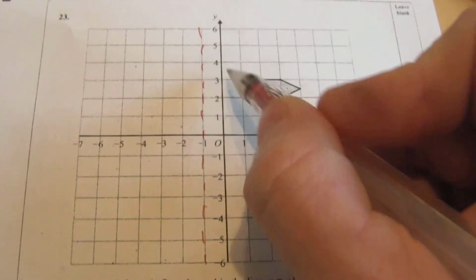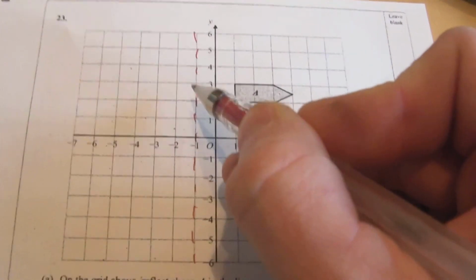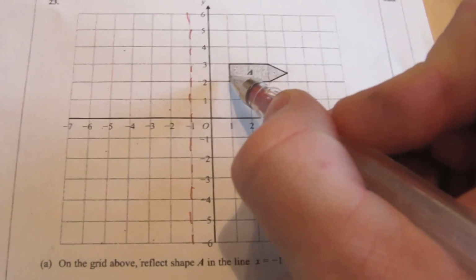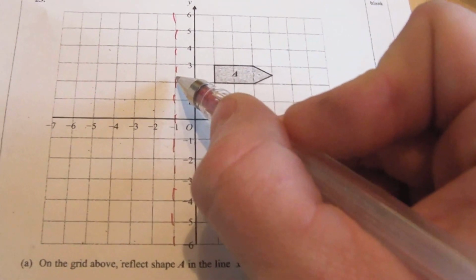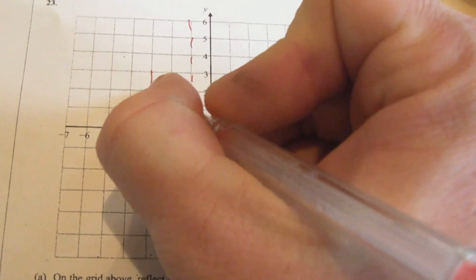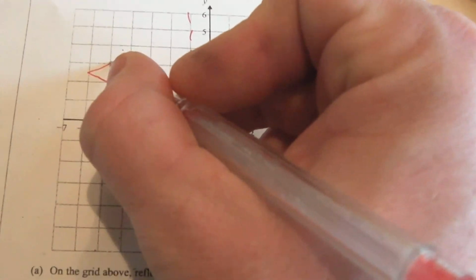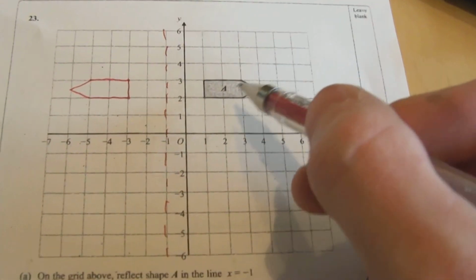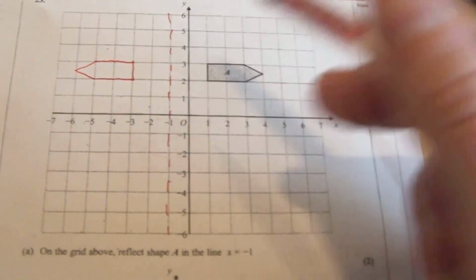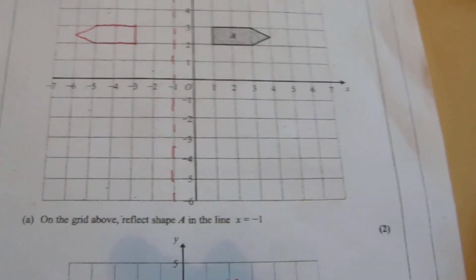Anyway, again, ignoring this line now, I need to imagine that there's a mirror on this line here. Likewise to the question before, this shape is 2 squares away from the mirror line, so I'd expect it to be 2 squares away from the mirror line this side as well. And that's going to give me the 2 marks there. Look, again, they're 2 squares away, 2 squares away. Should give me there the 2 marks that I need for that question.